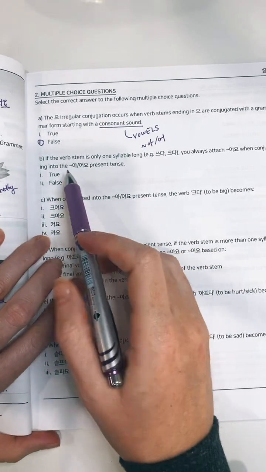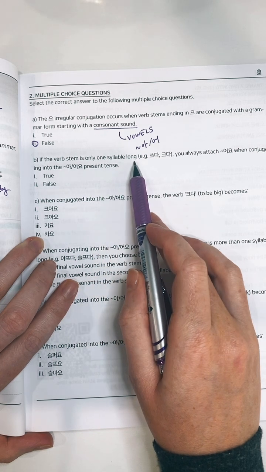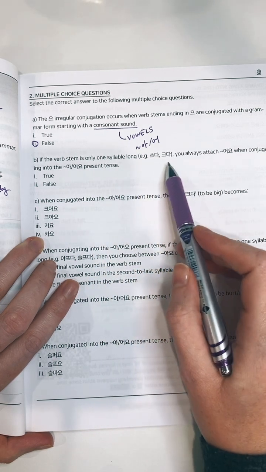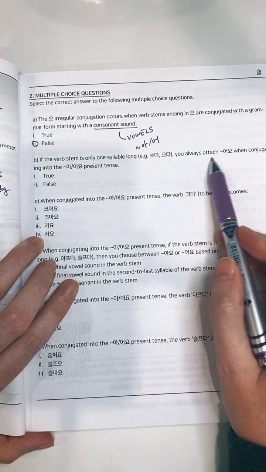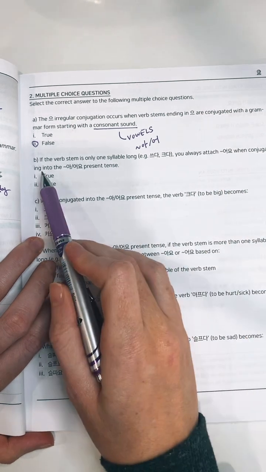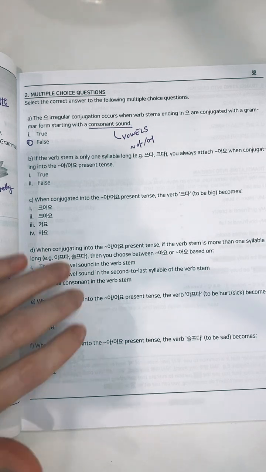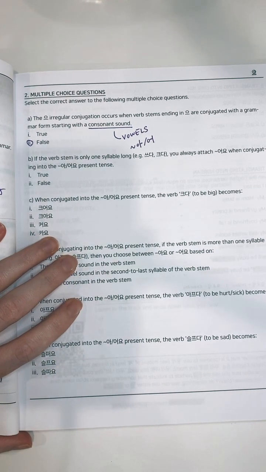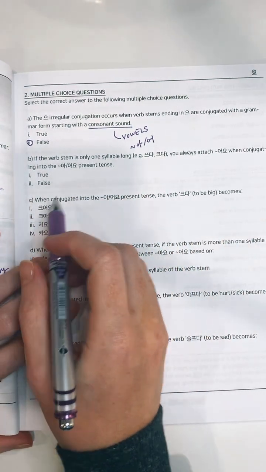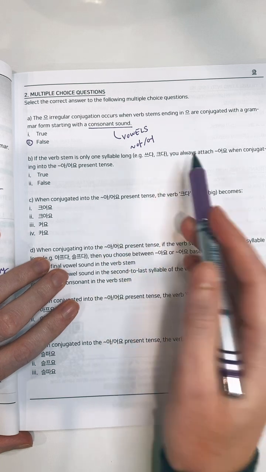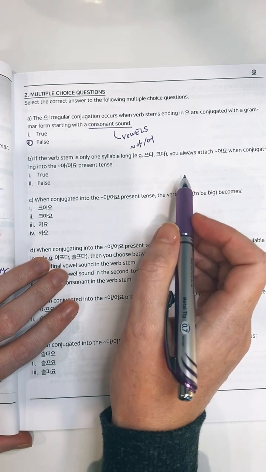B. If the verb stem is only one syllable long, for example, 쓰다 or 크다, you always attach 어요 when conjugating into the present tense. Is that a different language? Yes, it is Korean. So if it's only one syllable long, you attach oyo always.